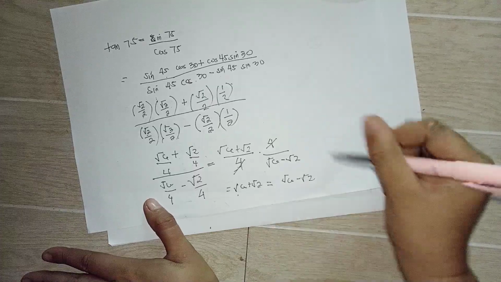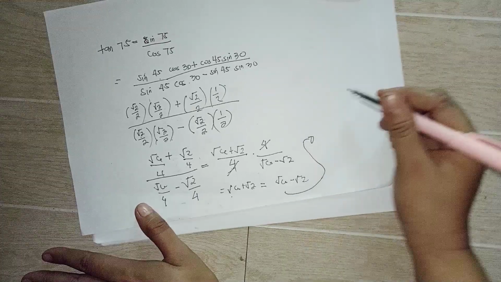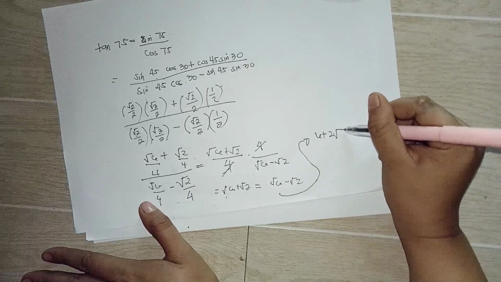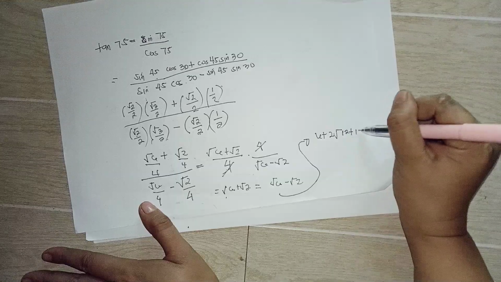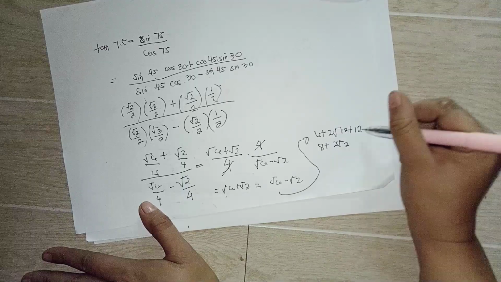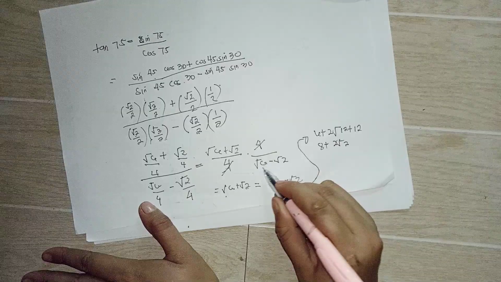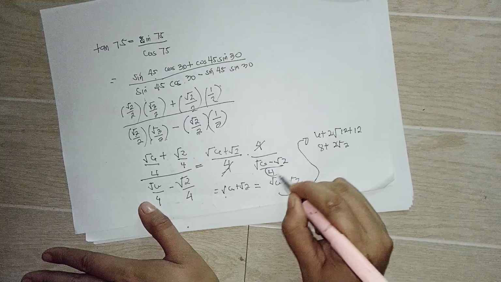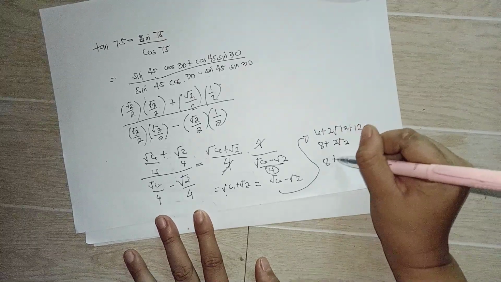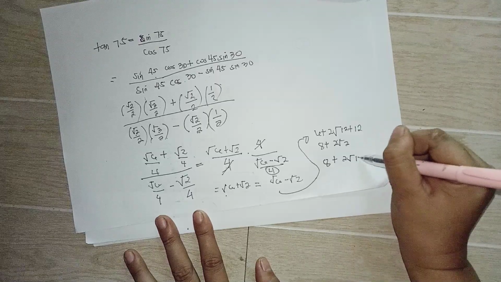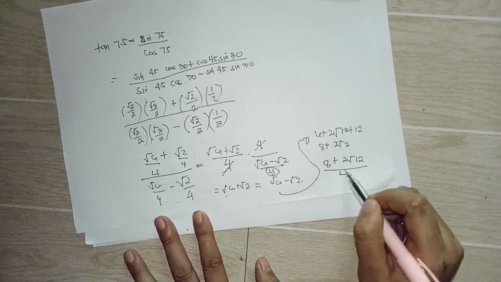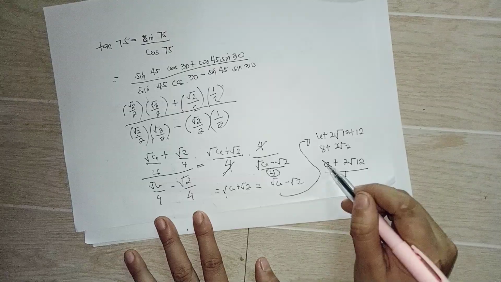Then we simplify, and the denominator 4 cancels out, that will be 2.